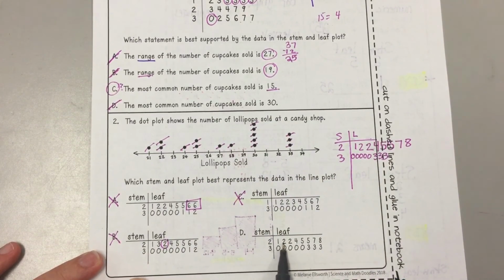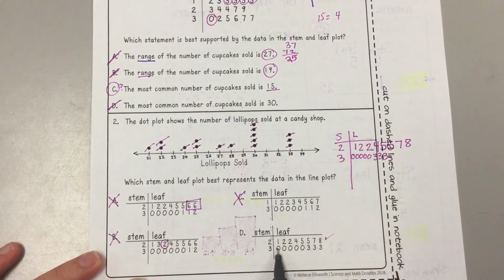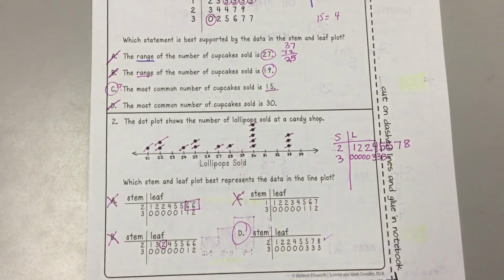So 21, 22, 22, 24, 25, 25, 26. Okay, that one's good. 1, 2, 3, 4, 5. And yeah, there we go. Correct answer is D. Pretty easy, isn't it? You have a question? No? All right.